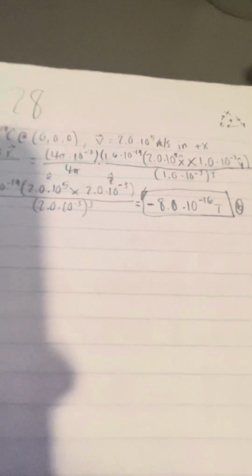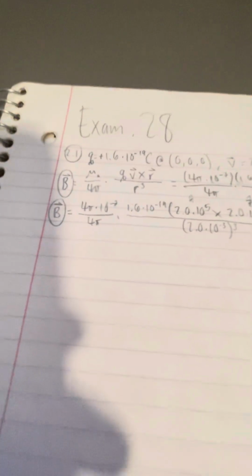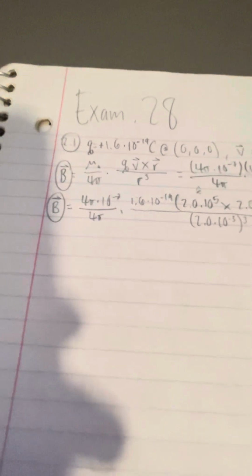Okay, and then, like I said, for part C and D, it seems we're doing the same. Oh, okay, I remember this one. Part C wants us to find the magnetic field again that this proton produces at x equals 1, y equals 0, z equals 0.